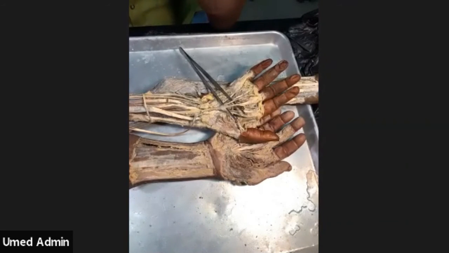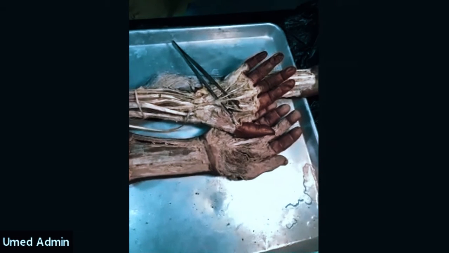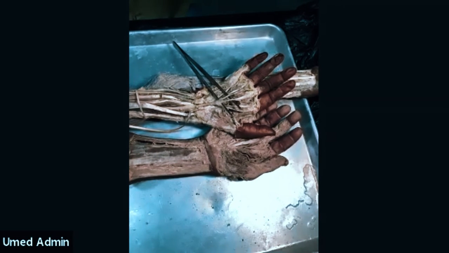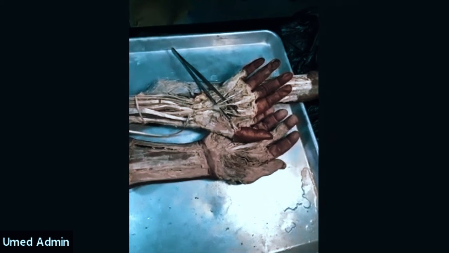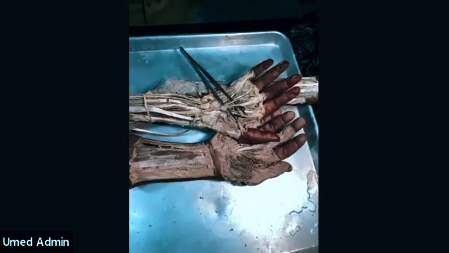What is the bigger point I'm making? That the palm gets digital branches from the median nerve and the ulnar nerve. Those are the only two nerves that supply the fingers on the palmar aspect.